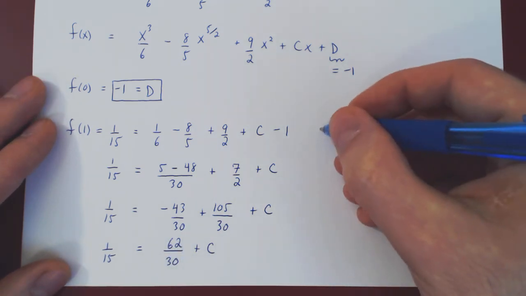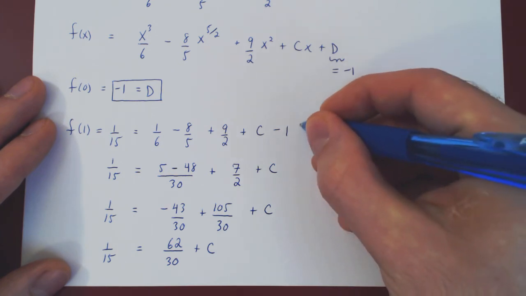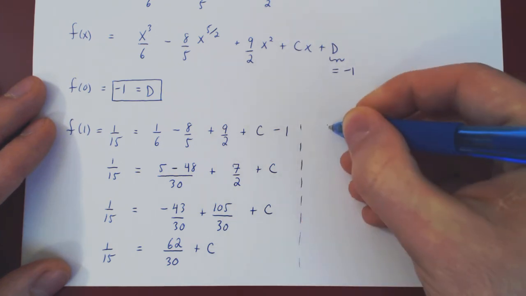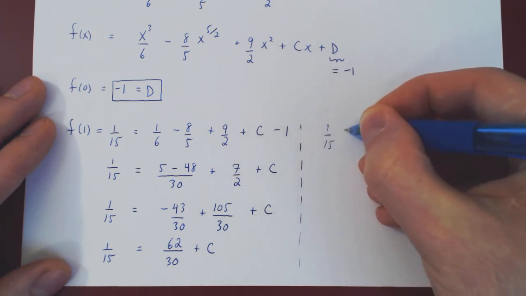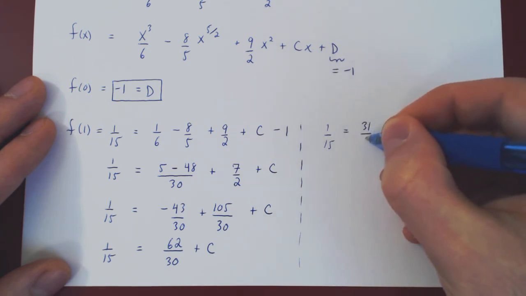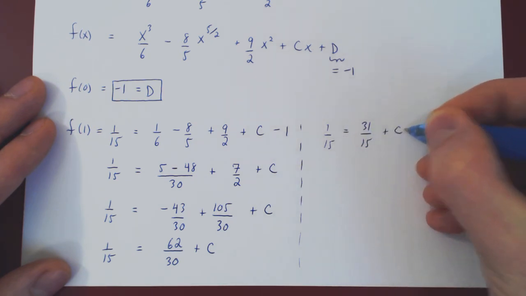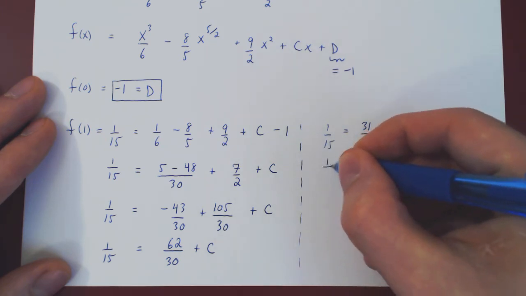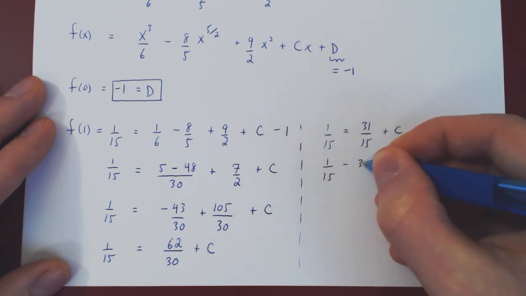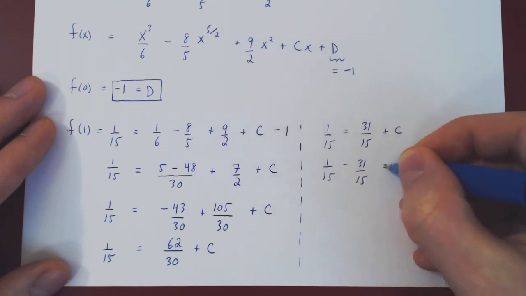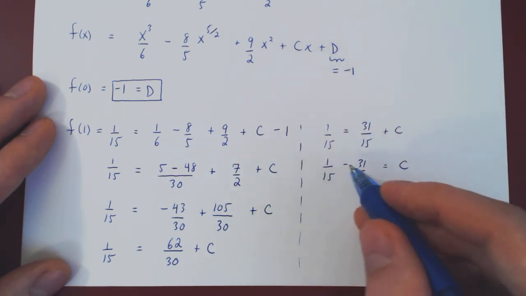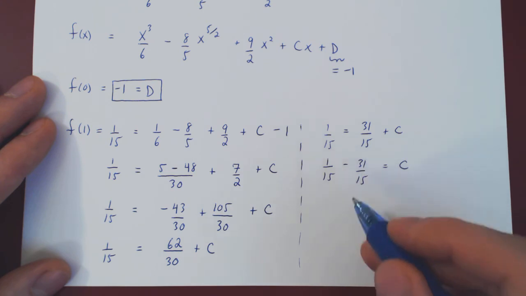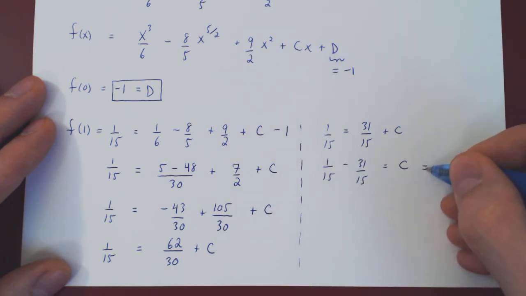So that 1 over 15 is equal to 31 over 15 plus c. Subtract 31 over 15 on both sides, and you'll get that 1 over 15 minus 31 over 15 equals c. But 1 minus 31 is negative 30, over 15 is simply negative 2.